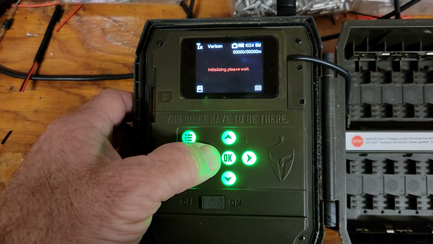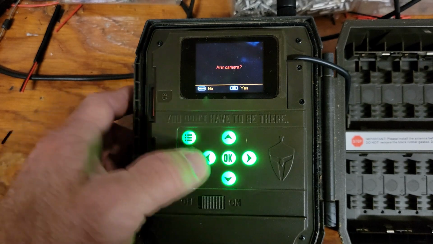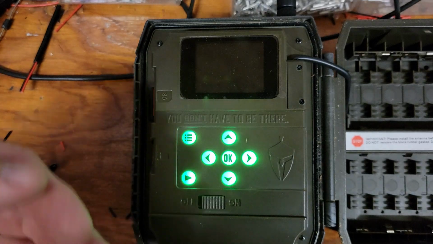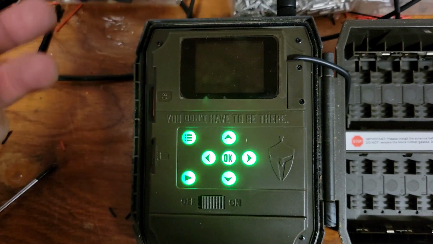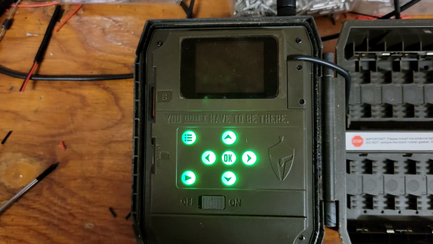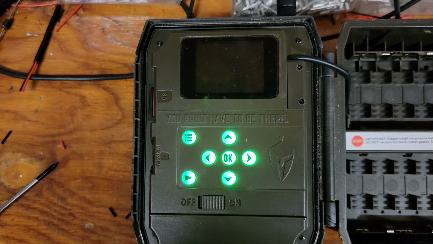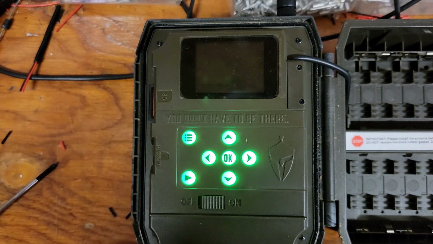It's still in an initializing process, but you can do that, and say, yep, arm camera. So now the camera's armed. That also would have happened if we'd just let it time out. The screen would eventually go black, the lights go out, and it arms. It may send status reports, you never know, but it won't send any pictures with this SD card.